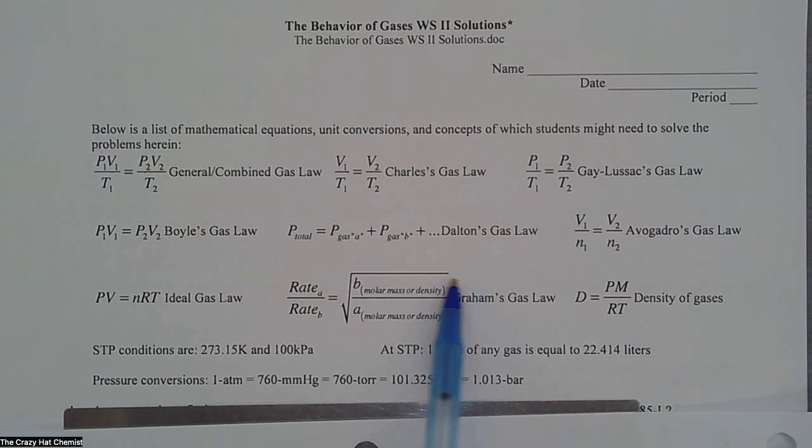Then there's Graham's law, and Graham's law compares how much faster or how much slower one gas is compared to another one. That's a square root inverse relationship of either the molar mass or the density of the gases. That is, at the same temperature, a low molar mass gas will move faster than a high molar mass gas.